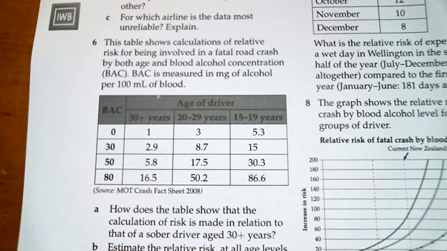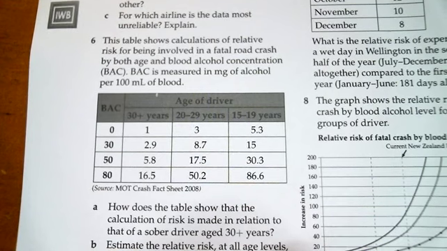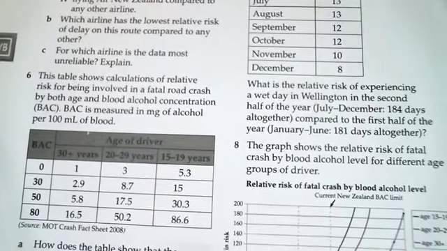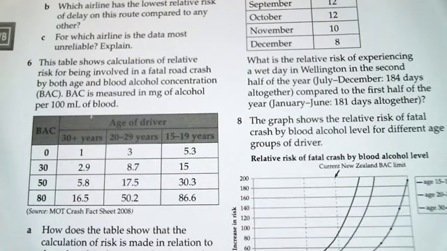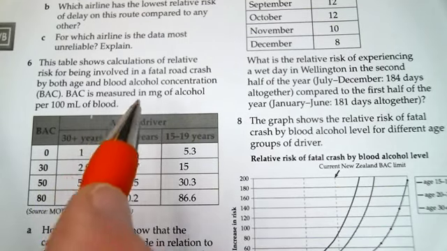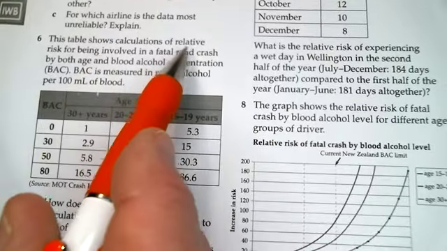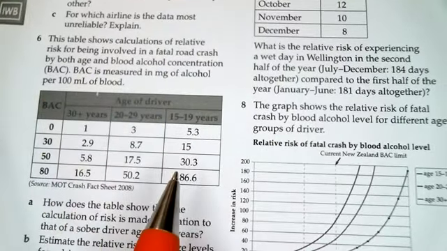Just had a great question about the homework, which was 25.03, question 6. And this was about relative risk. And the question actually says there are calculations here for relative risk. So in other words, the table shows actual relative risk.